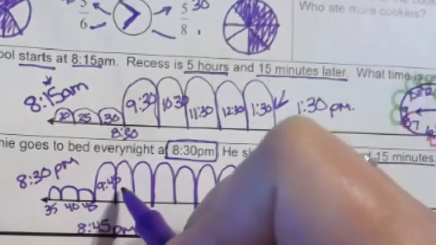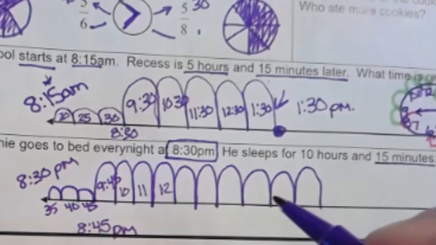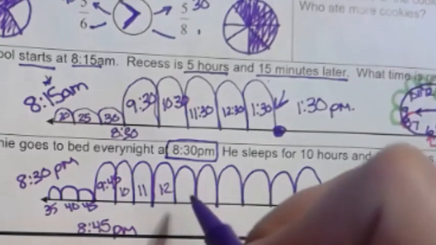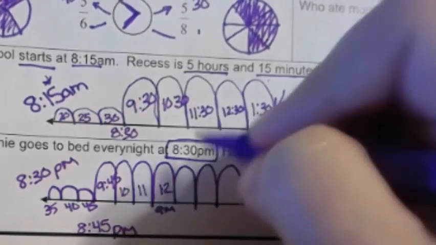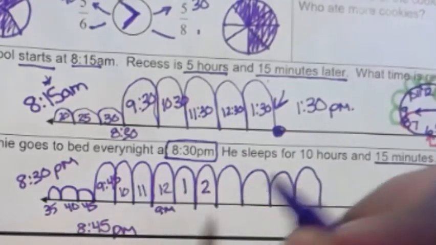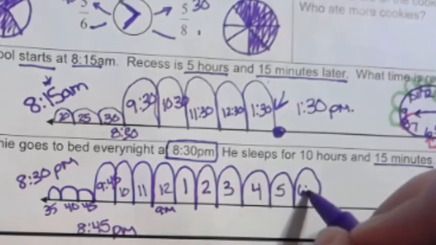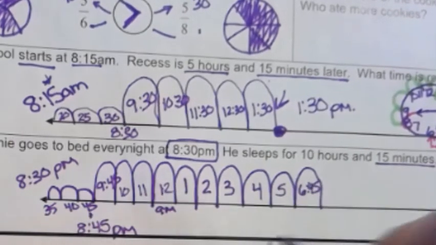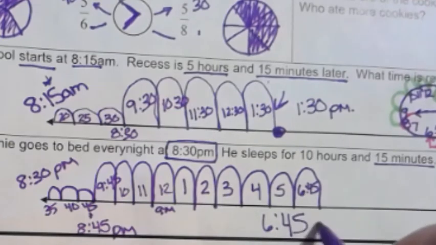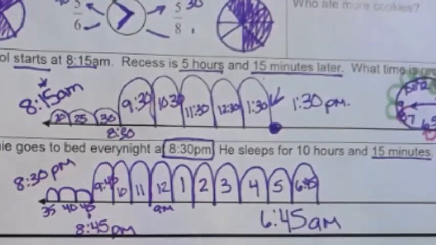9:45. I'm not going to have room, so let's just go with 10, 11, 12. Oh, here's that special number. We have 13. No 13. We're at 12, so that means we just hit AM. And we're going to continue on around that clock. 1, 2, 3, 4, 5, 6. And what was our minutes? 45. We're still at 45. 6:45 a.m. 6:45. I think we don't have to do it with the clock this way. I think that's a good way for them to do that. The longer hours, that's a good way to do it.